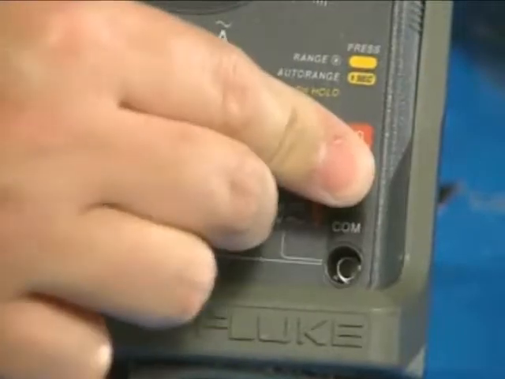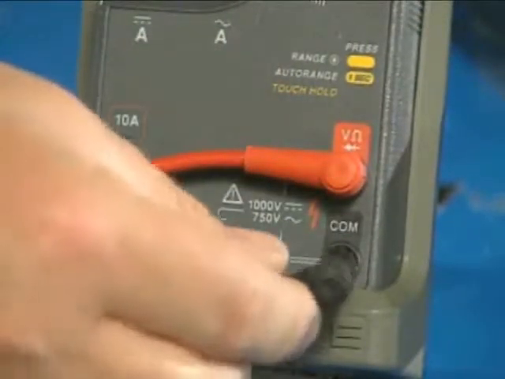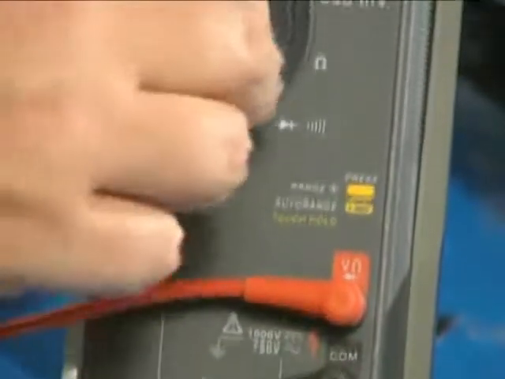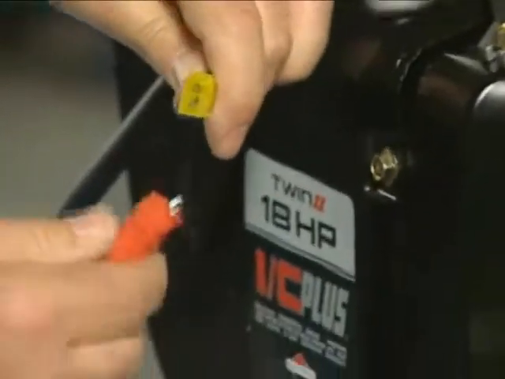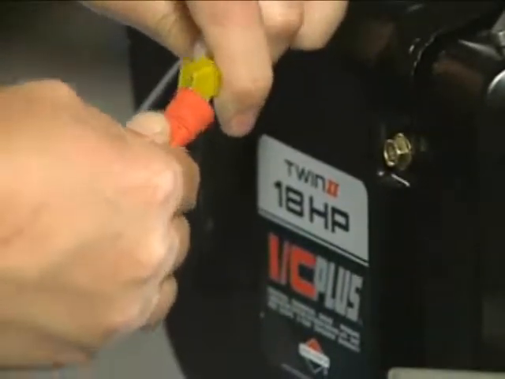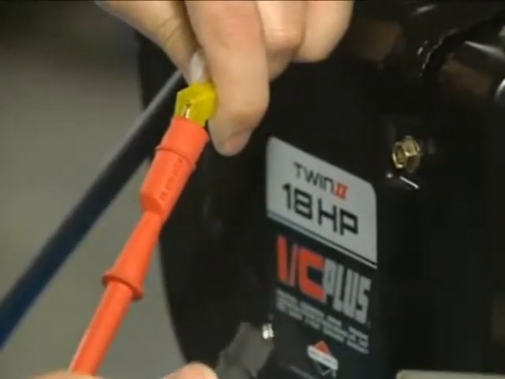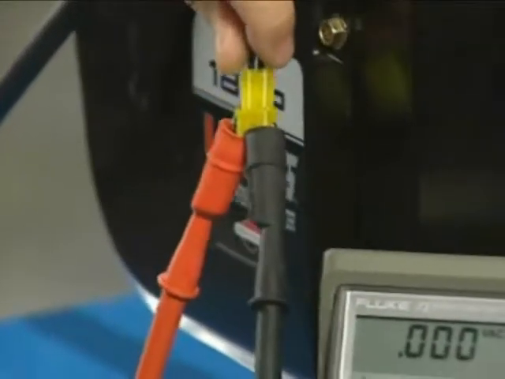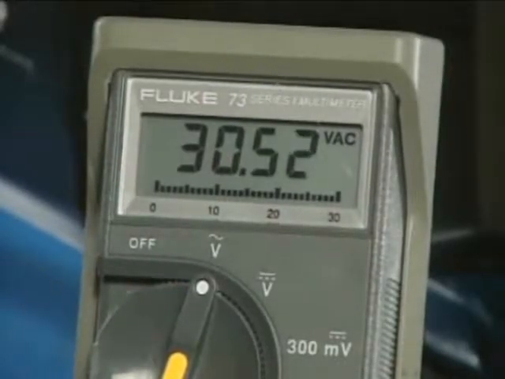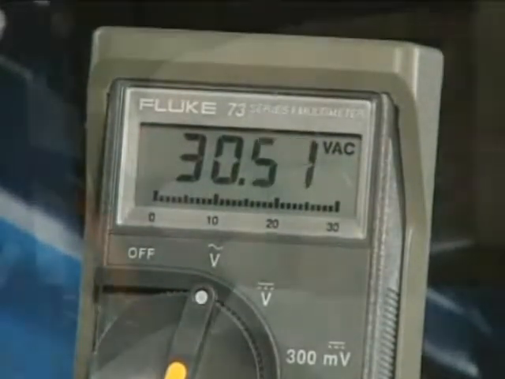Once you've gathered this information, it's time to test the alternator. When it comes to alternator testing, there are only two basic types of tests. You will perform one or both of these basic tests depending upon the system. We'll demonstrate these tests in the digital multimeter portion of this presentation. That completes our look at the operating theory of alternators.